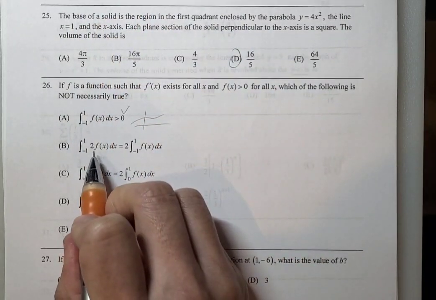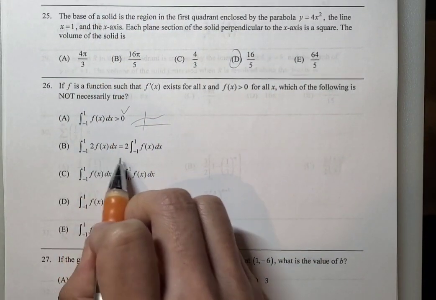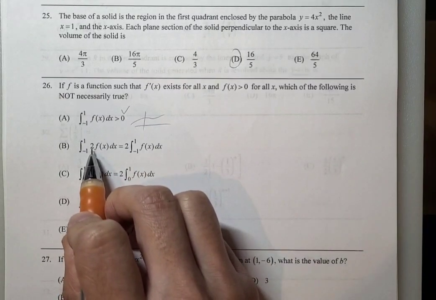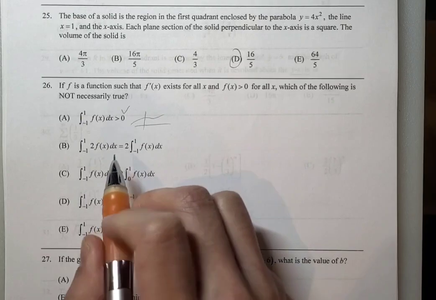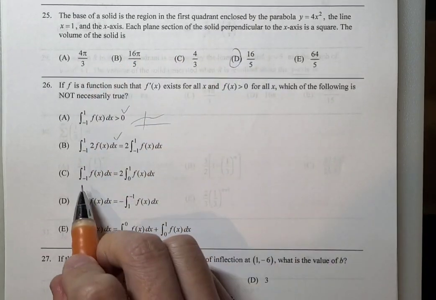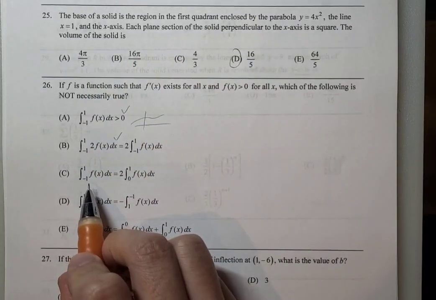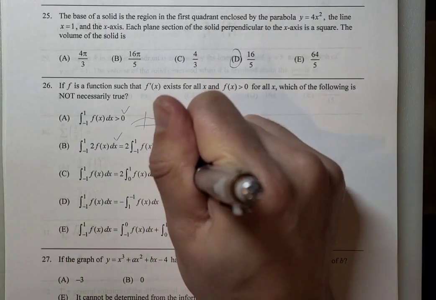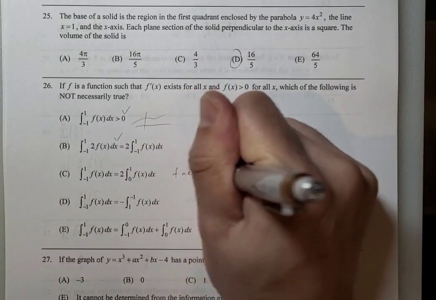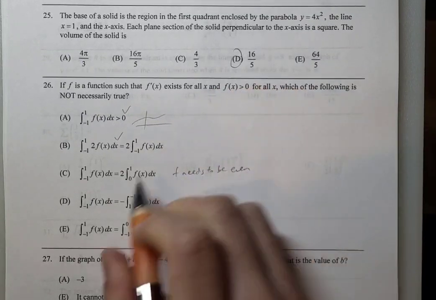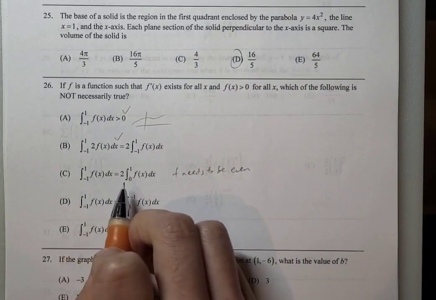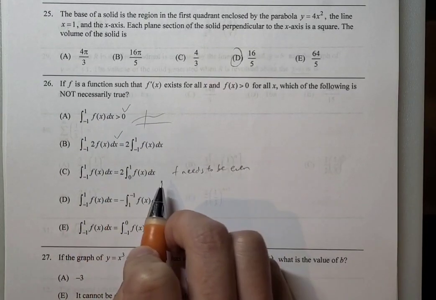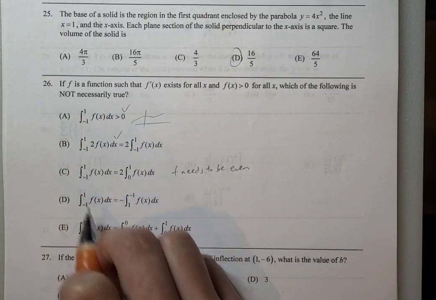This one is just pulling out a constant, so this is true. This one is trying to use the property that f needs to be even. If it's even, then we can take half the interval and multiply it by 2 because of symmetry. We don't know if f is even, so this is probably the answer.